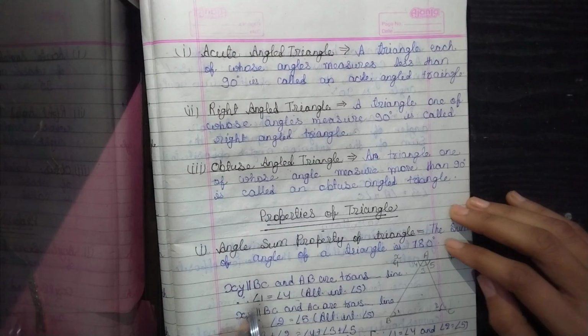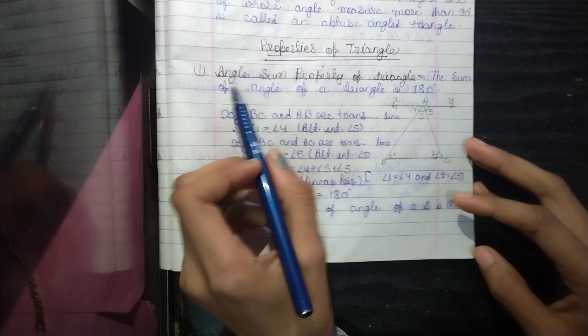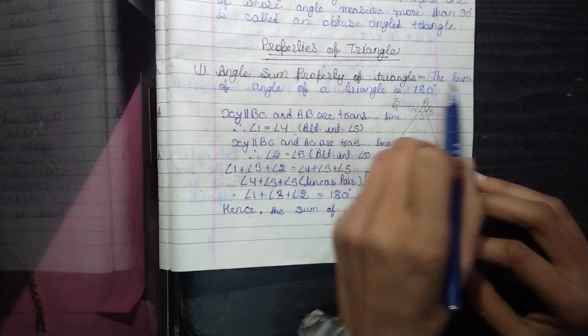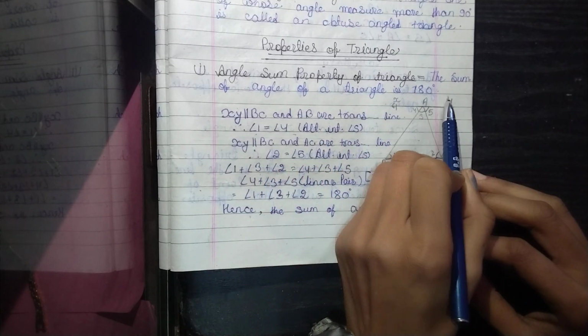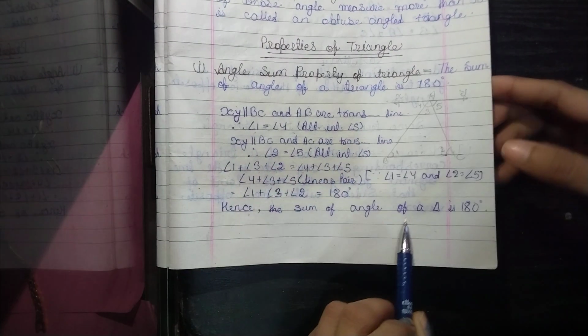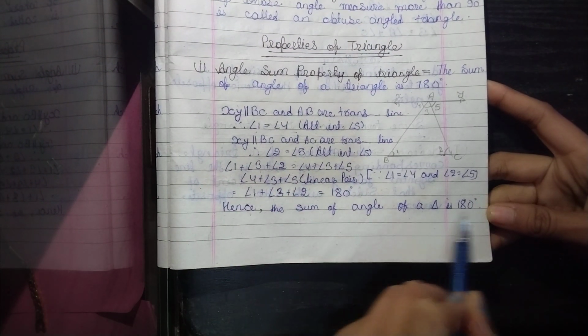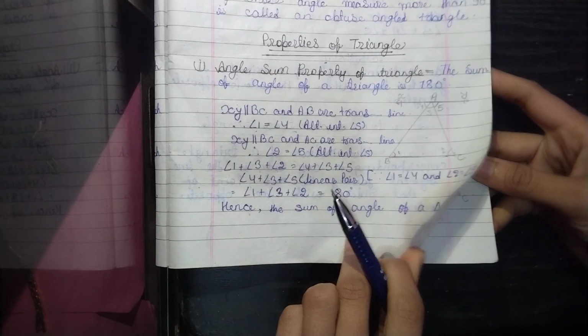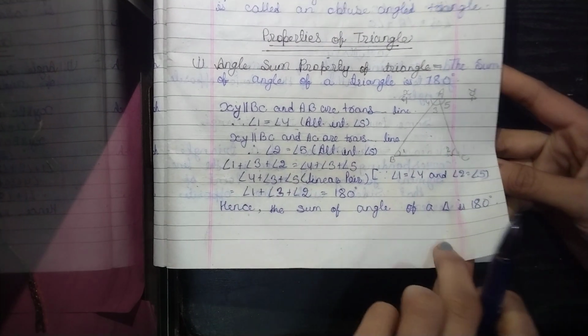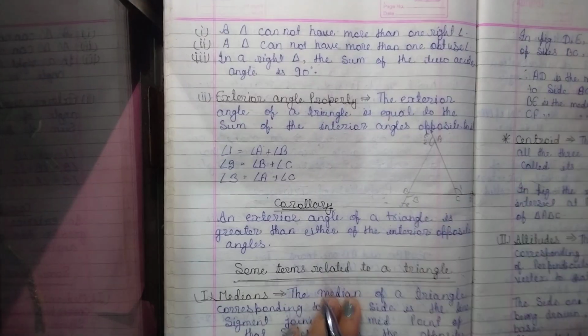Properties of triangle. Angle sum property of a triangle: the sum of the angles of a triangle is 180 degrees. यहाँ पे आप इसका देख सकते हो. Hence the sum of the angles of a triangle is 180 degrees. ये इसका फॉर्मूला, इसका डेरिवेशन है, तो इसको आप नोट डाउन कर लेना, समझ लेना.